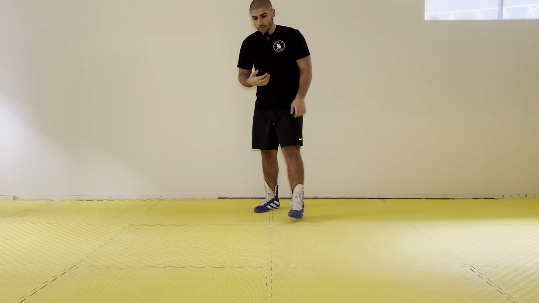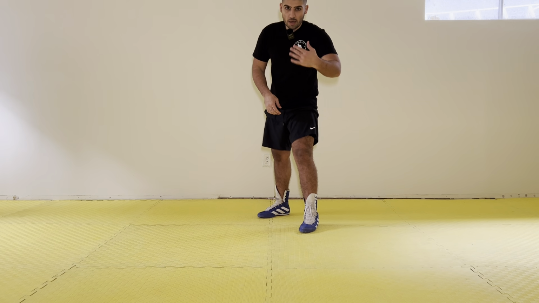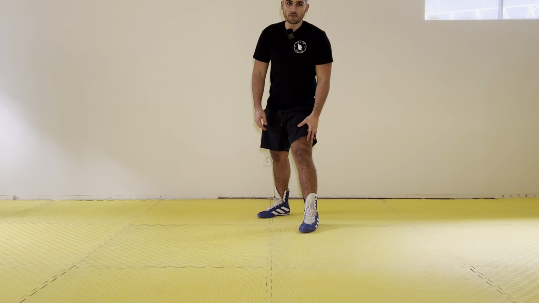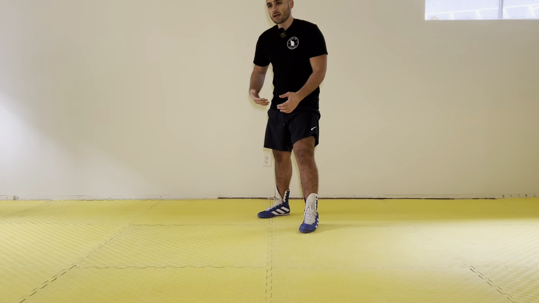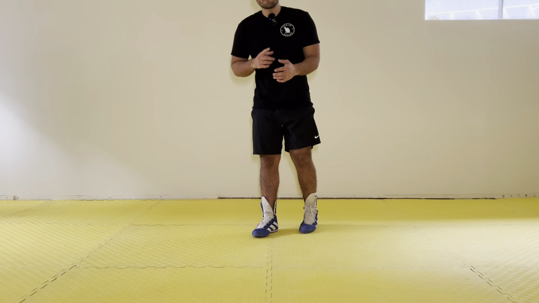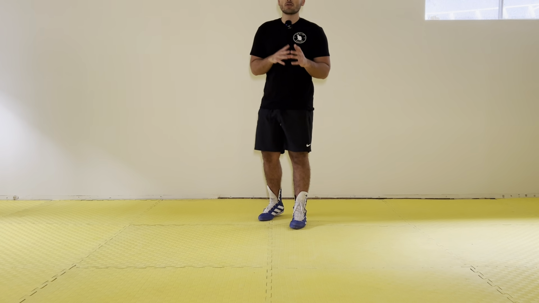So, to move up, the lead foot takes care of us. To move left, the lead foot moves first. To move back, the back foot moves first. And to move to the right, the back foot moves first. The most important thing about footwork is going back to original stance.